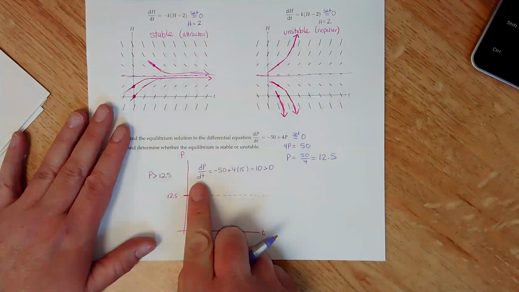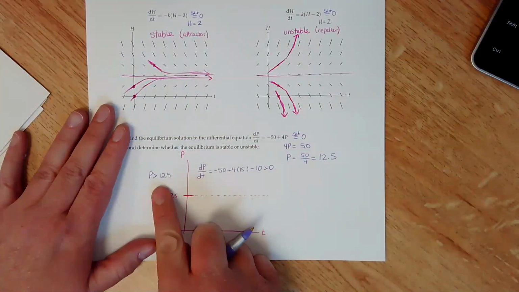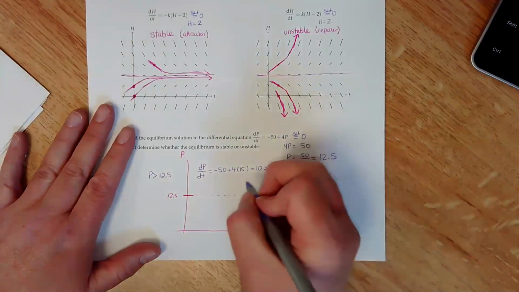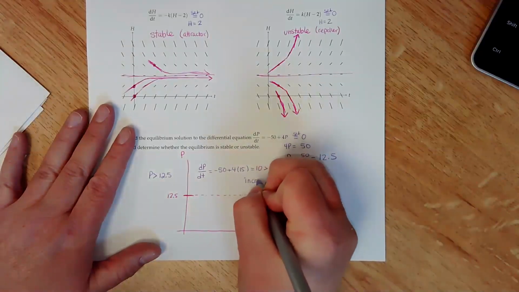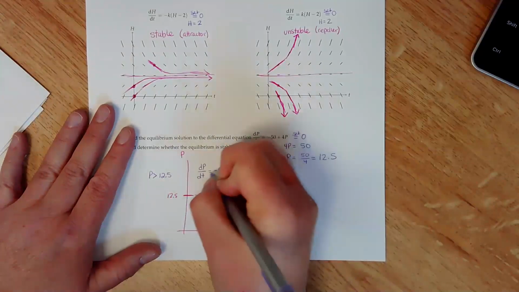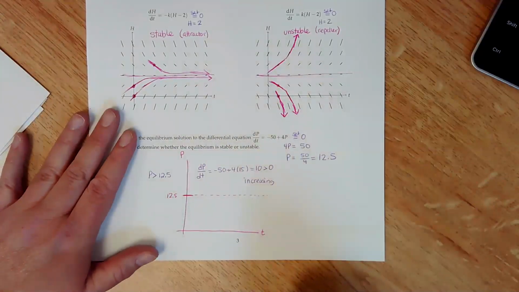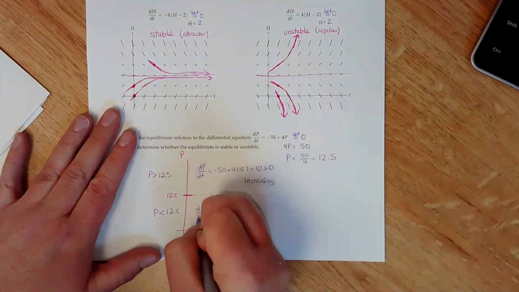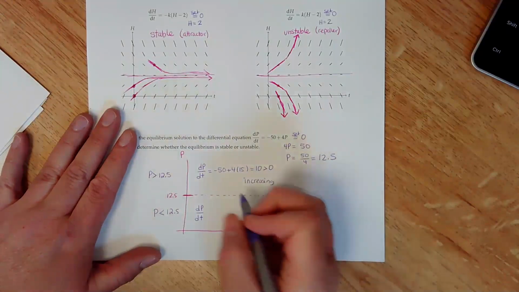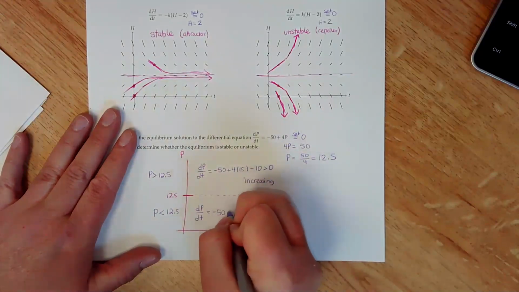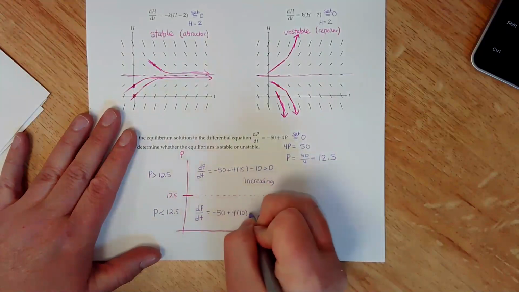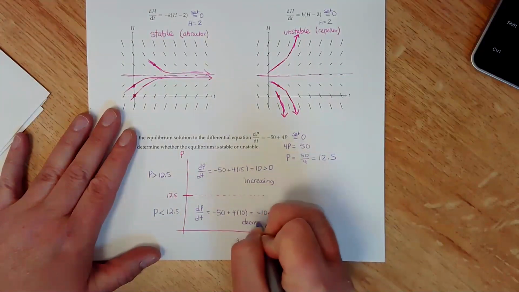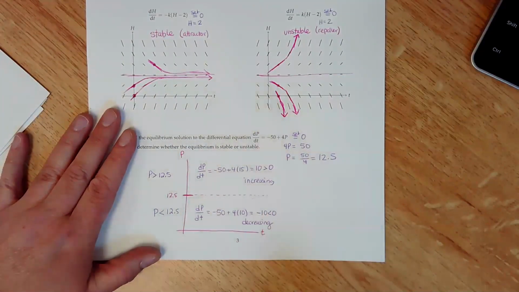So I know that if my P is greater than 12.5, my derivative is going to be positive. And if you remember back to Calc 1, that means that the lines here are increasing. Okay, so I'd be looking at all kinds of positive slopes here. We can do the same thing with P is less than 12.5. So let's consider maybe P is equal to 10. So I get negative 50 plus 4 times 10, which gives me a negative 10. So that's less than 0, which tells me I'm decreasing everywhere below my equilibrium.